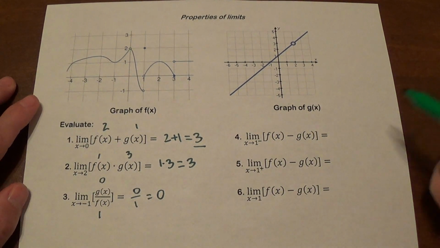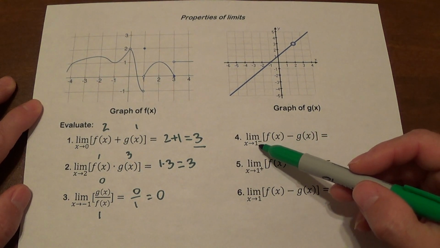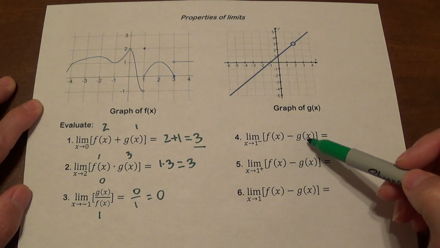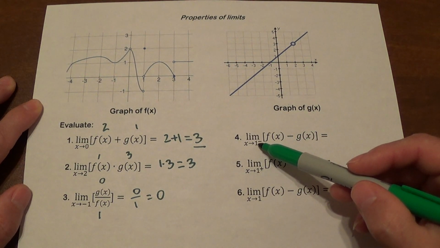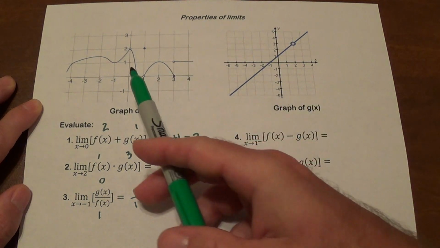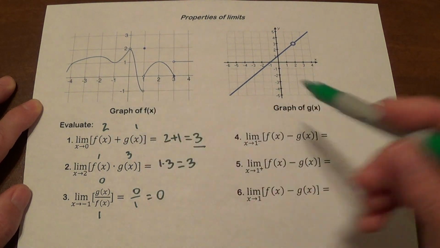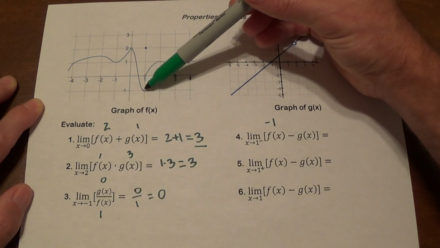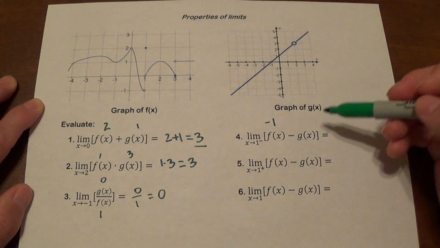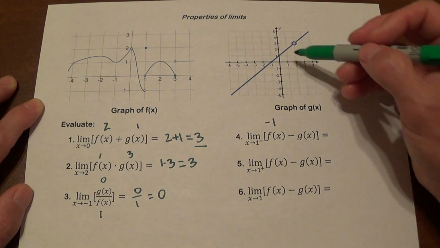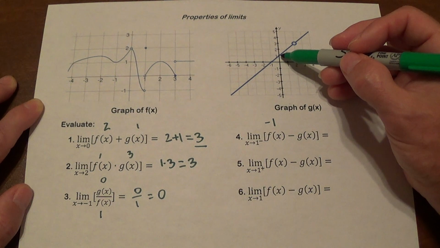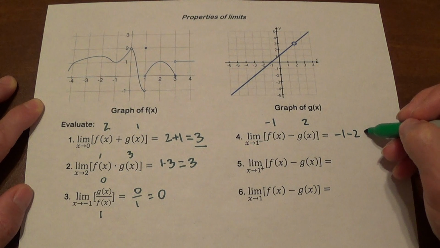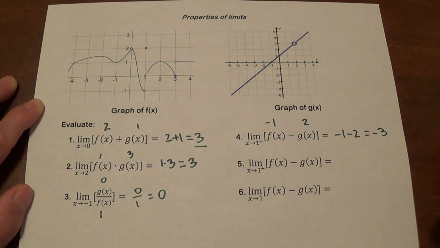3 more questions. Now we're dealing with one-sided limits. As x approaches 1 from the left of f minus g. As you approach 1 from the left, f of x is going to approach negative 1. Right? You're approaching this graph from this side, it's heading towards negative 1. G of x, as x approaches 1 from the left, is going to approach 2. So it's going to be negative 1 minus 2, that's negative 3.